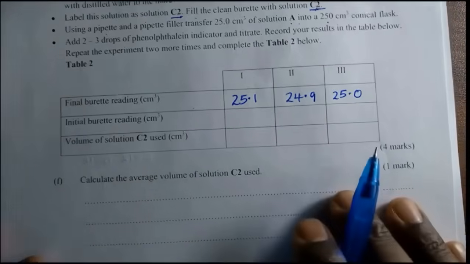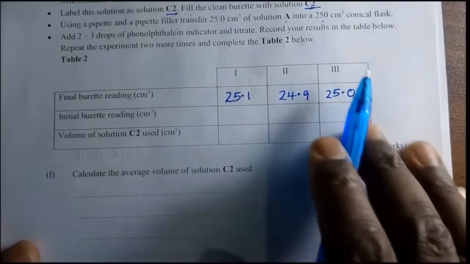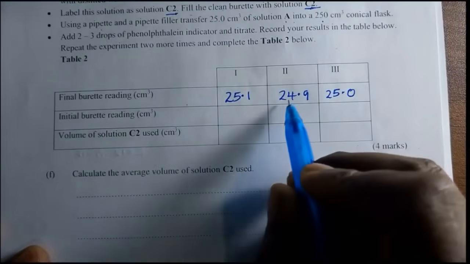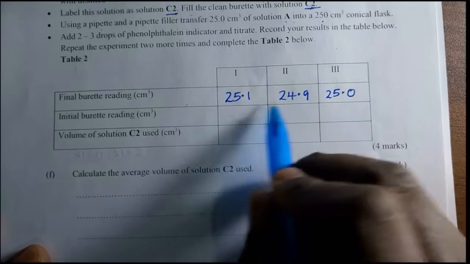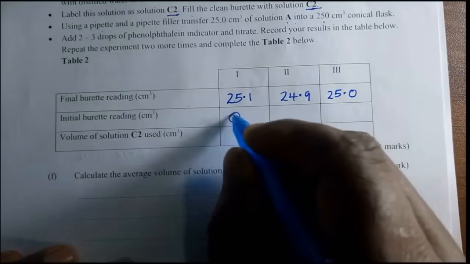So this is our table: 25.1, 24.9, 25.0. You can see the range is close, and that's okay. So the initial is 0.0.